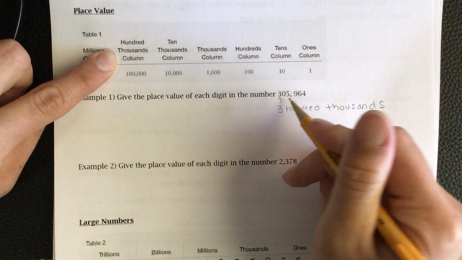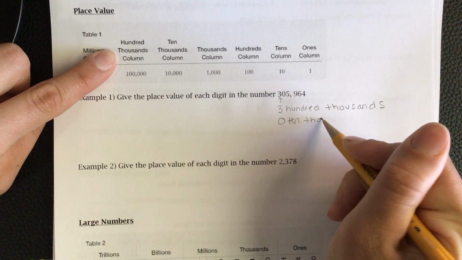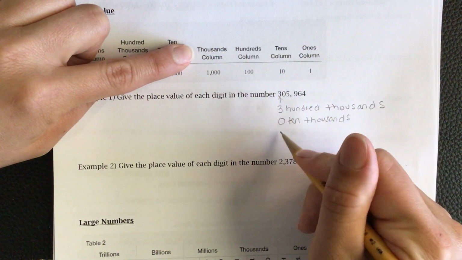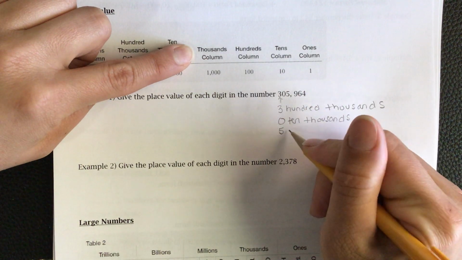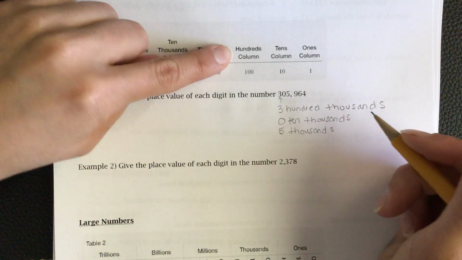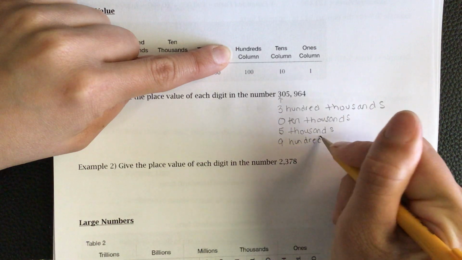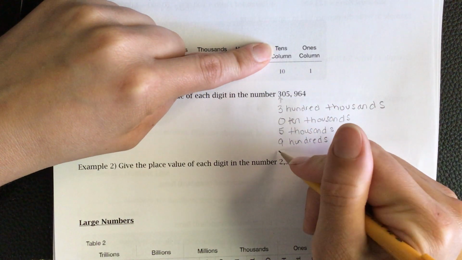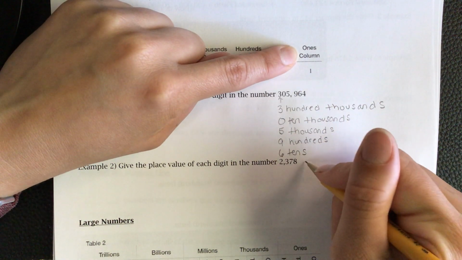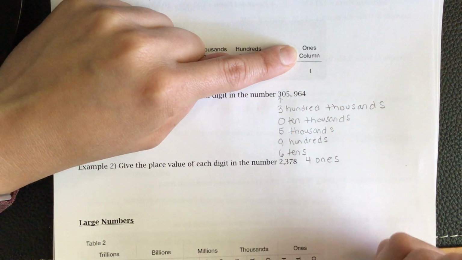In the next one, we have the 0. We're going to write 0, 10,000s. Next, we have the 5. We have 5, and that would be thousands. We have 9 hundreds. 6 tens. And 4 ones. You can start either on this end or on the other end.